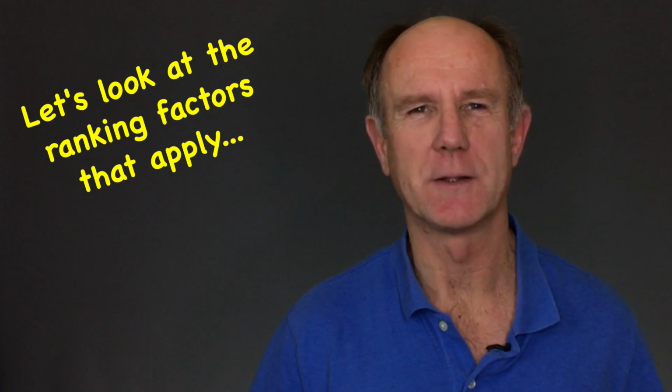Let's look at the ranking factors that apply both to Google and YouTube. Backlinks. This refers to incoming links from other websites. For example, if your video link or your video embed code is on multiple websites, then you'll rank fast on Google and YouTube. You can do the same with the channel homepage and playlist pages.